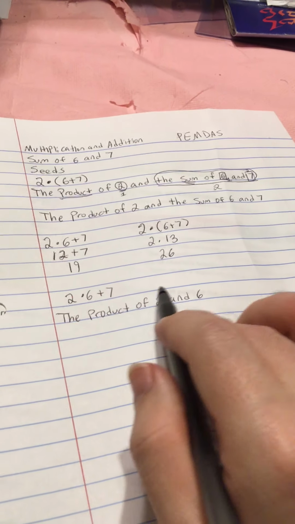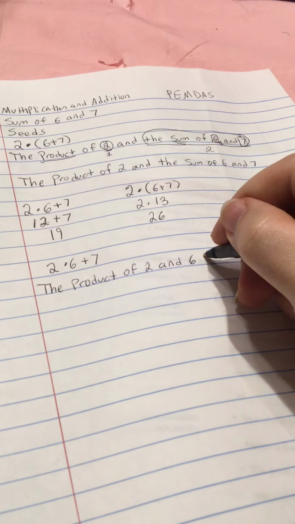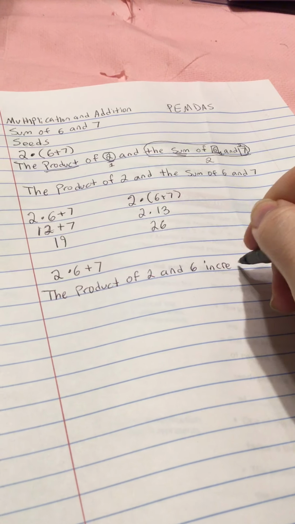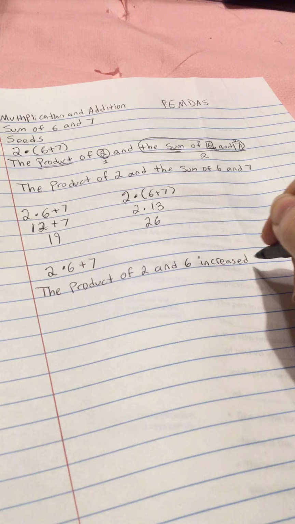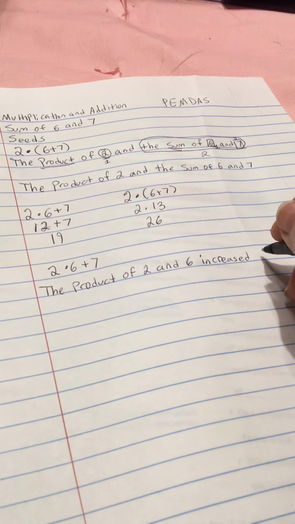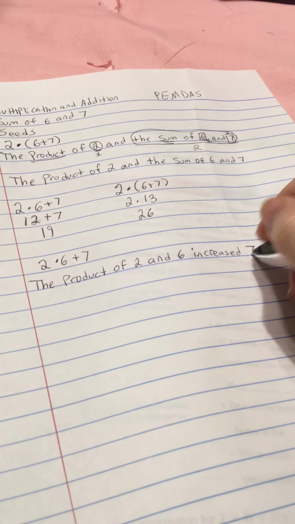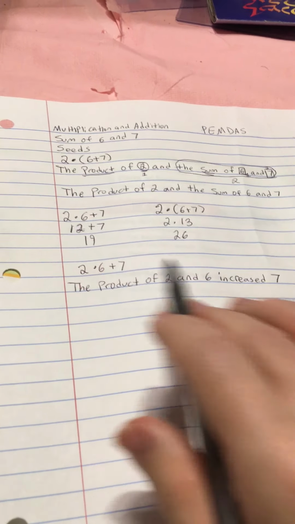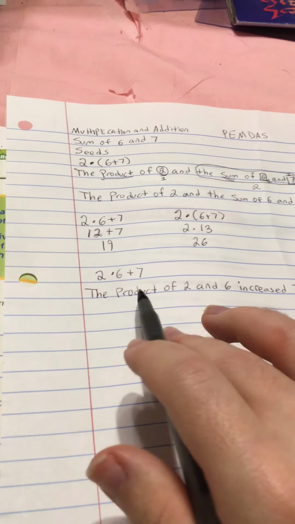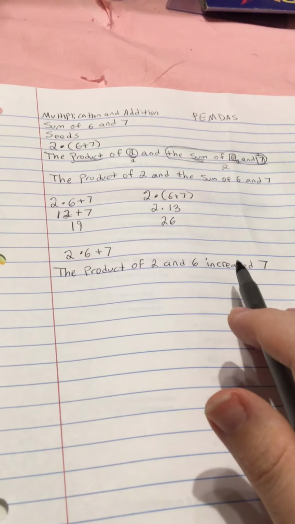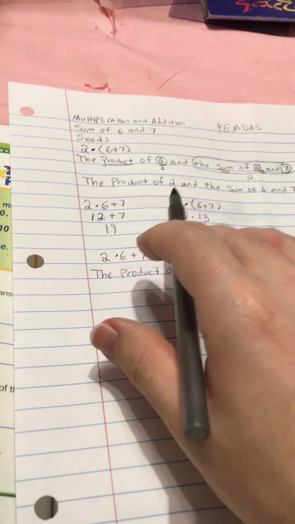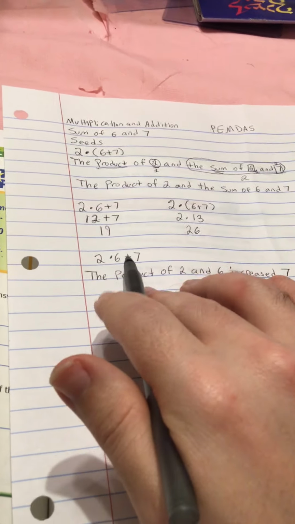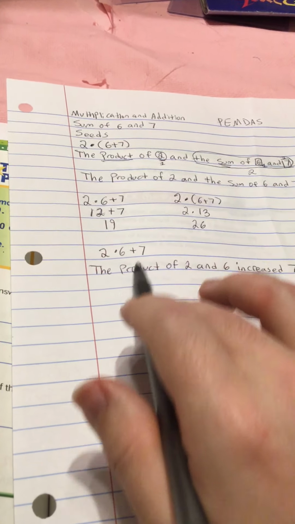So we can say the product of 2 and 6 increased, which means added to 7. That is not the only way that we can write it. The other way we can write it is if we want to use a slam word, we can say 7 more than or 7 added to. That's another way that we can write it. So that is how we can write this algebraic sentence as a word sentence. So that answers that question.